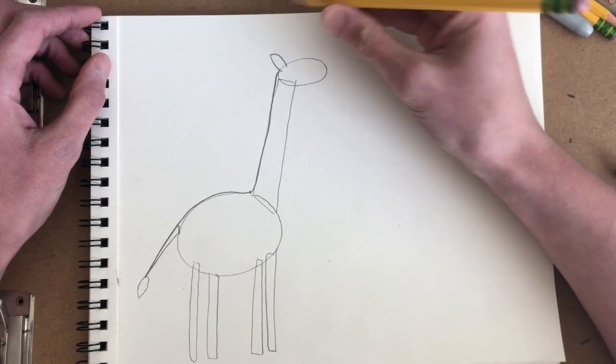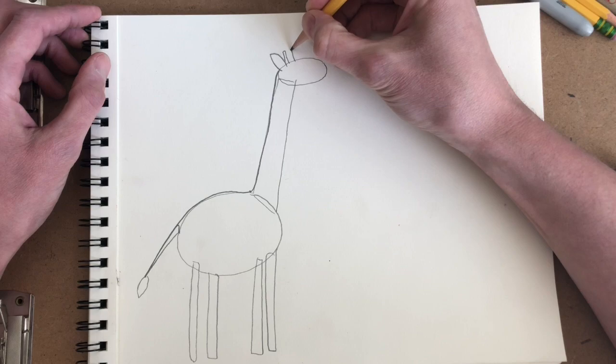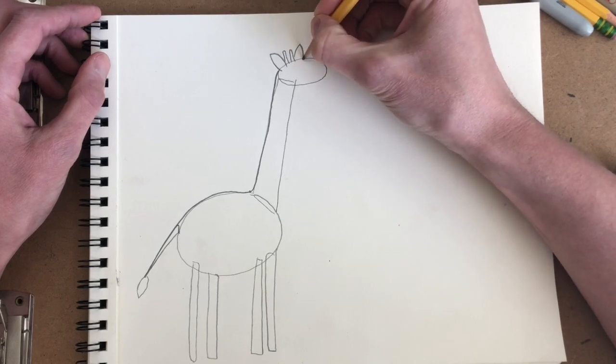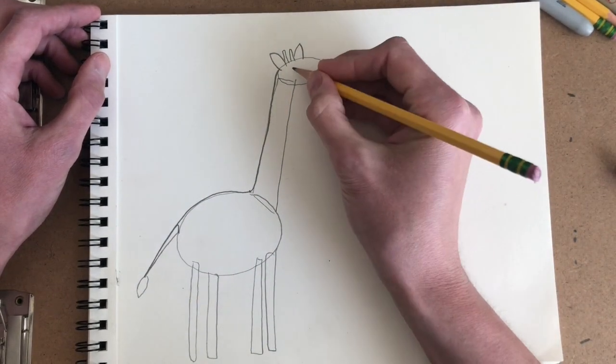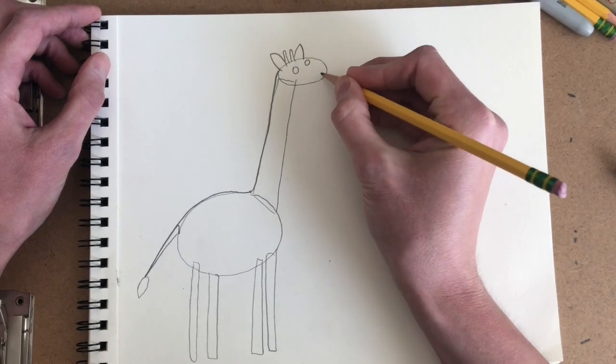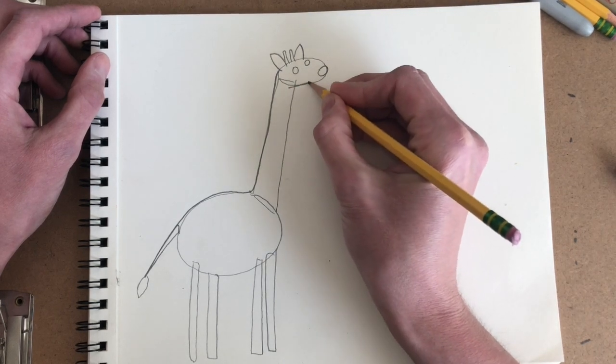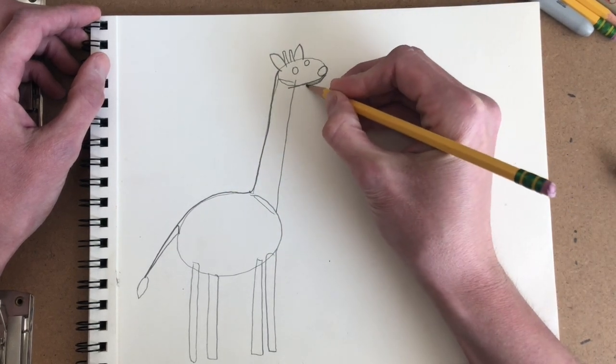And maybe I'll add some details too. We know that giraffes have ears, they have the little horns on top. Maybe another leaf shape for another ear. And then I can draw an oval for the eyes, and maybe another oval for the nose. And then I'll draw the mouth.